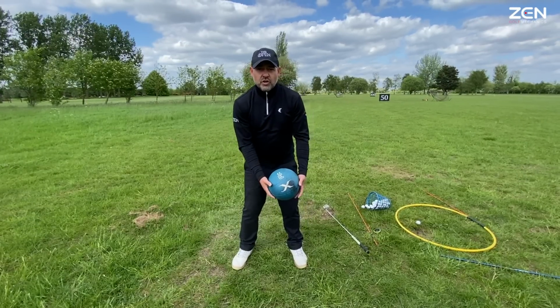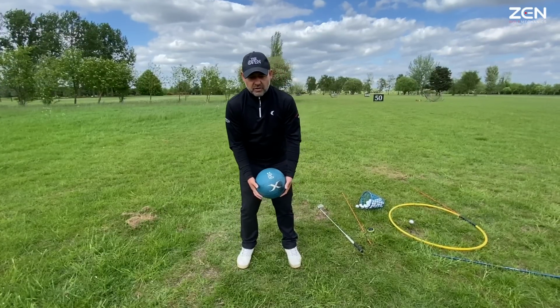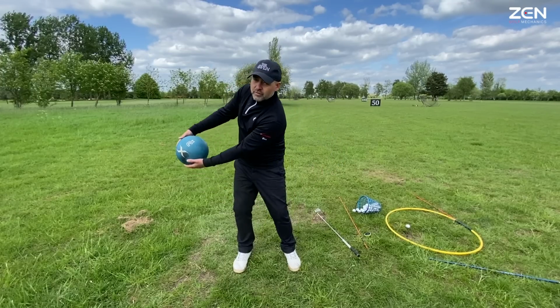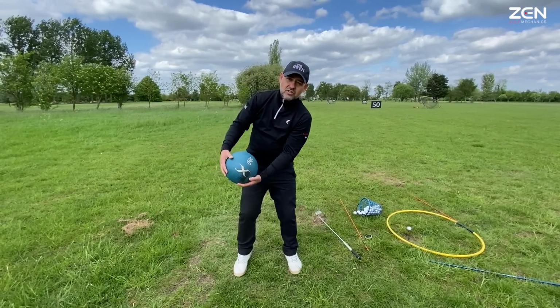So we're going to change the movement with the medicine ball. We're going to make it a real wrecking ball action. So we're going to start to rock the shoulders. And now this looks very different. Now we've got a big tilt, and this is the shoulder tilt.